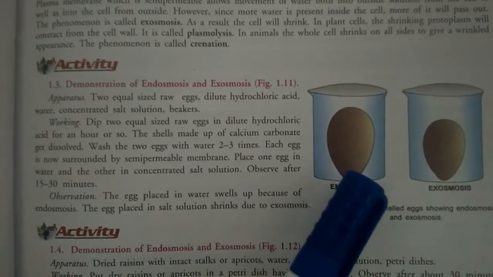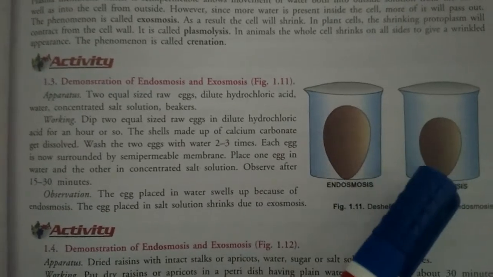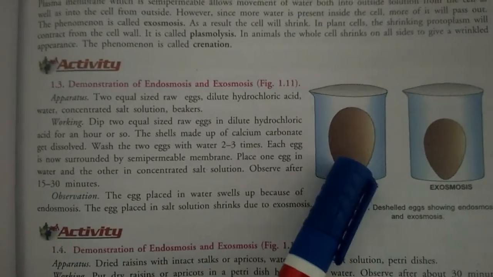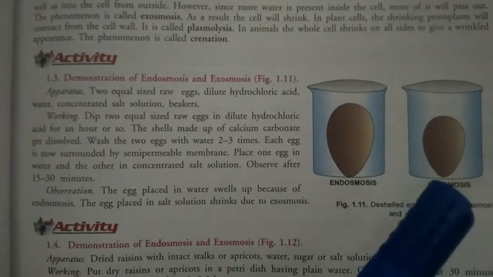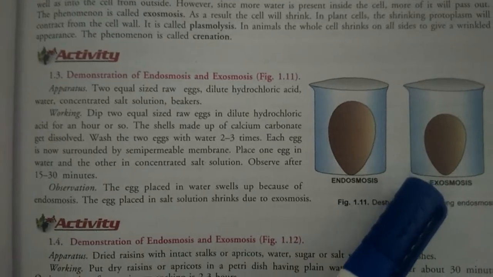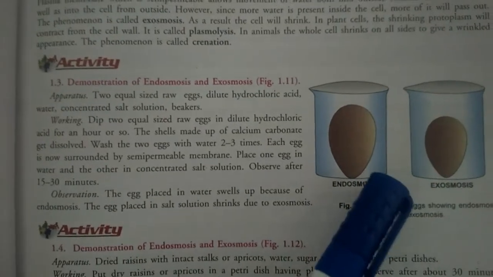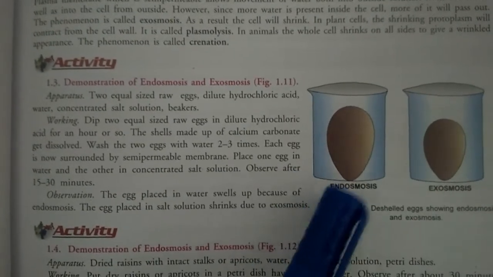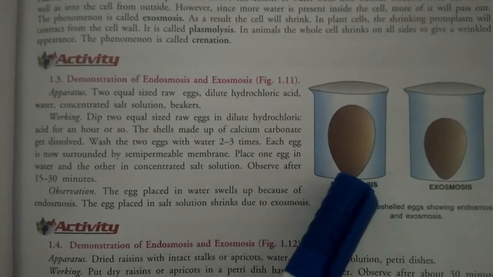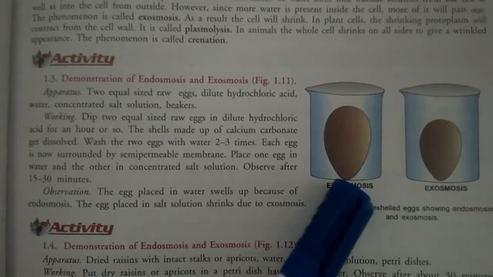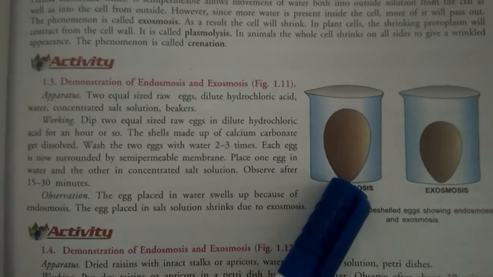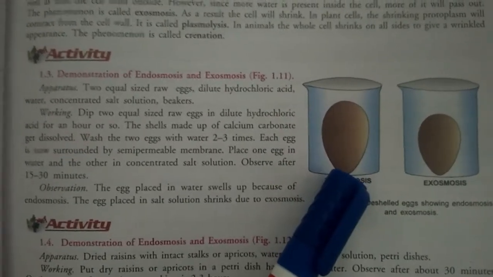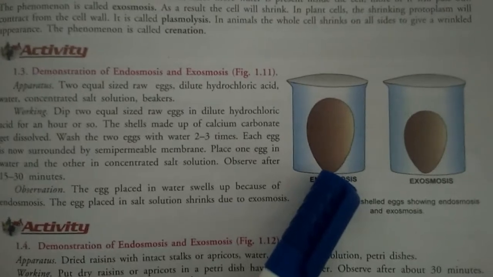Then place one egg in water and the other egg in a concentrated salt solution. Observe after 15 to 30 minutes. What will happen? The egg placed in water swells up. Why does this egg swell up? Because water enters inside this egg. That is called endosmosis. Because of endosmosis, this egg swells up.